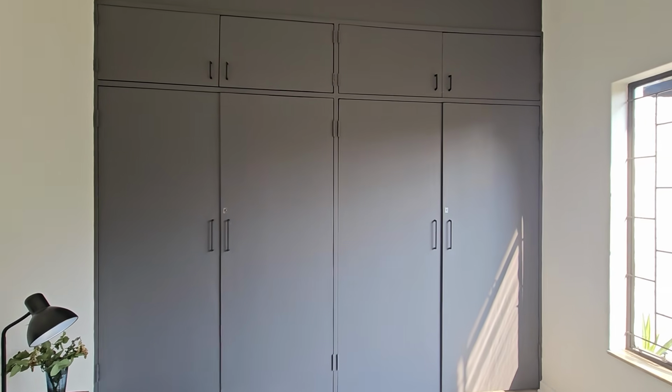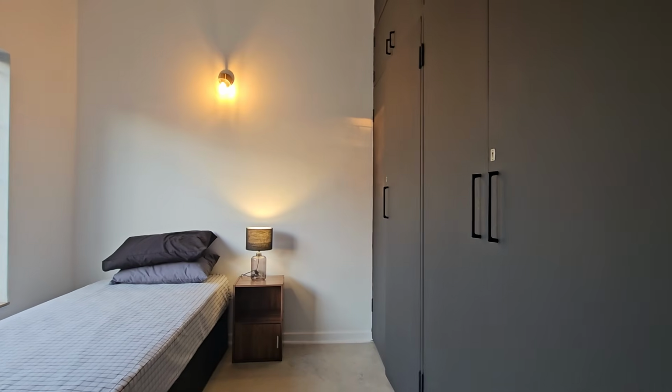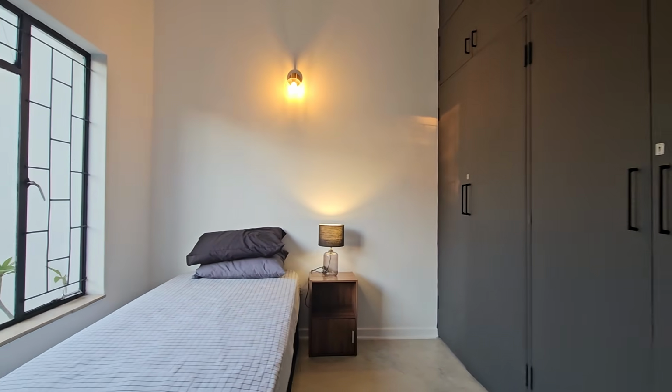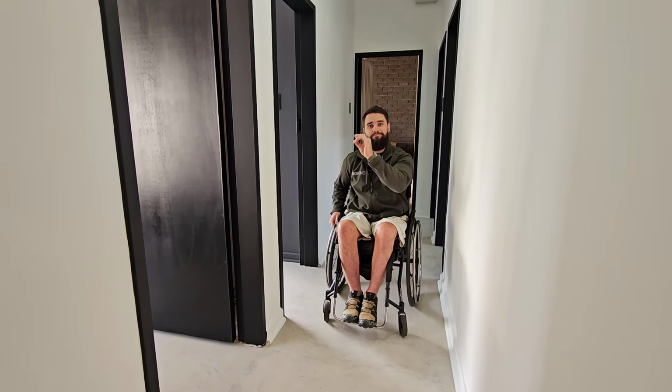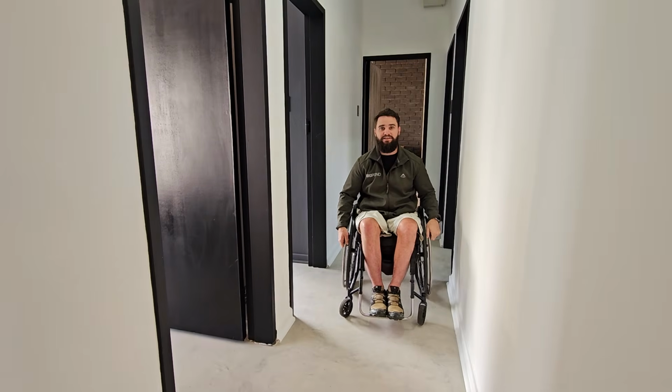You can also see the colors on the wardrobe cabinets that we've used and repurposed, and it makes it feel brand new with brand new modern handles that just gives it a fresh look and feel.